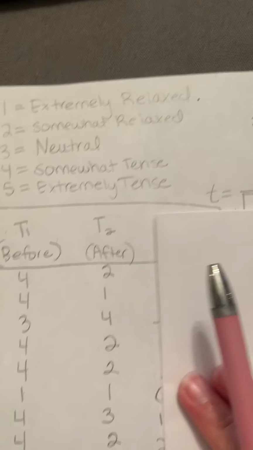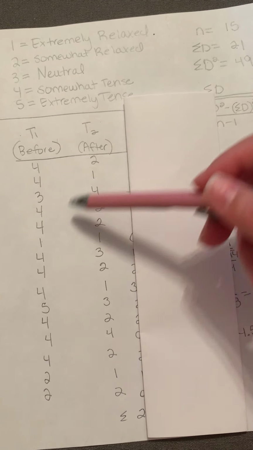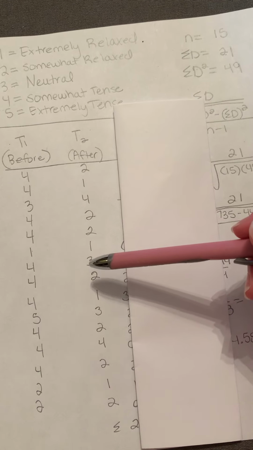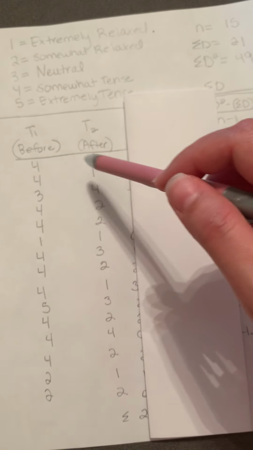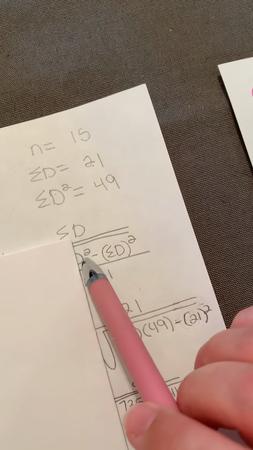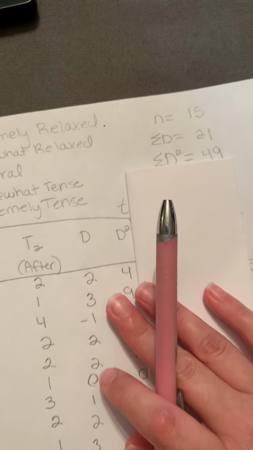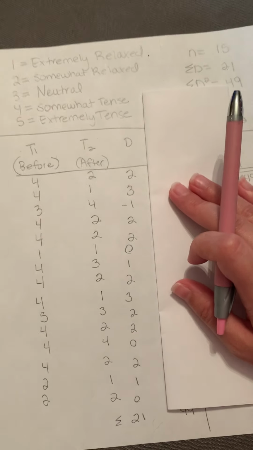So even though we have 30 data points, because we have a before and an after score, that still equals a total of 15 pairs, or 15 in our sample size. So that's why in this case, n is going to be 15. Now it asks also for the sum of d and the sum of d squared. So what that is, d is the difference.